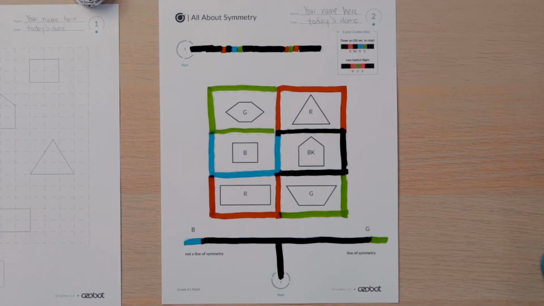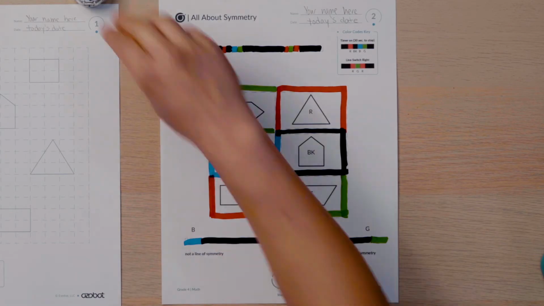Time for your bot. You will put your bot on start 1 to watch it randomly choose a shape. Then you will put your bot on start 2 to watch it choose the type of line you will show. Let's watch my bot in action. My bot will run for 30 seconds and show the shape it chose by indicating the color of the shape with its LED light.